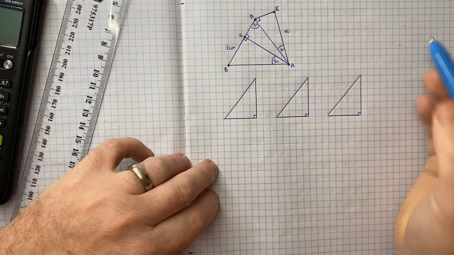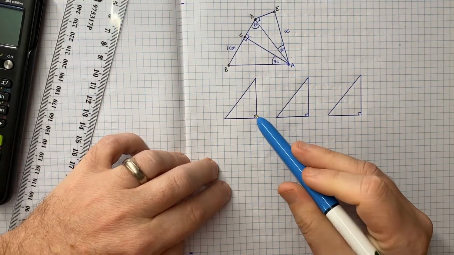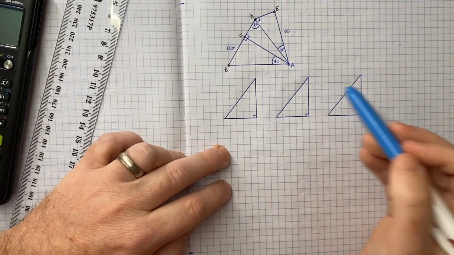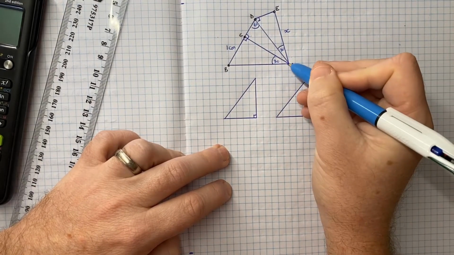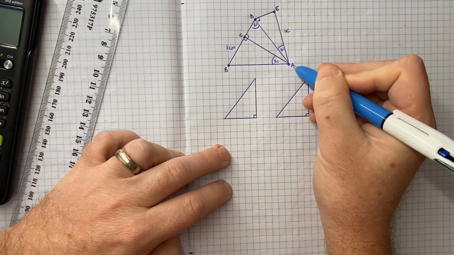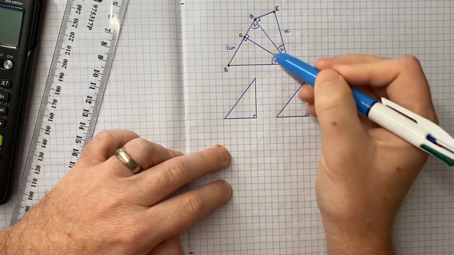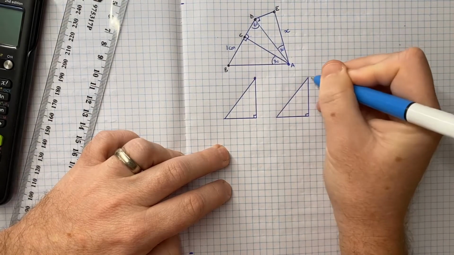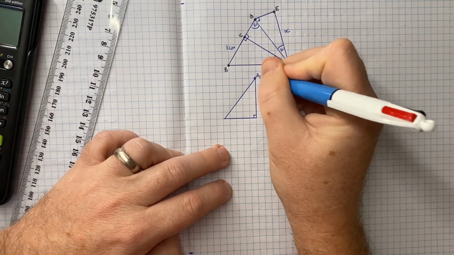Notice here I've put all the 90-degree angles in the same spot. Now we've got to work out where the various points are. We know that they all share this common vertex, point A, and point A is always at the top of each triangle. So we can say this top point for all three triangles is point A.